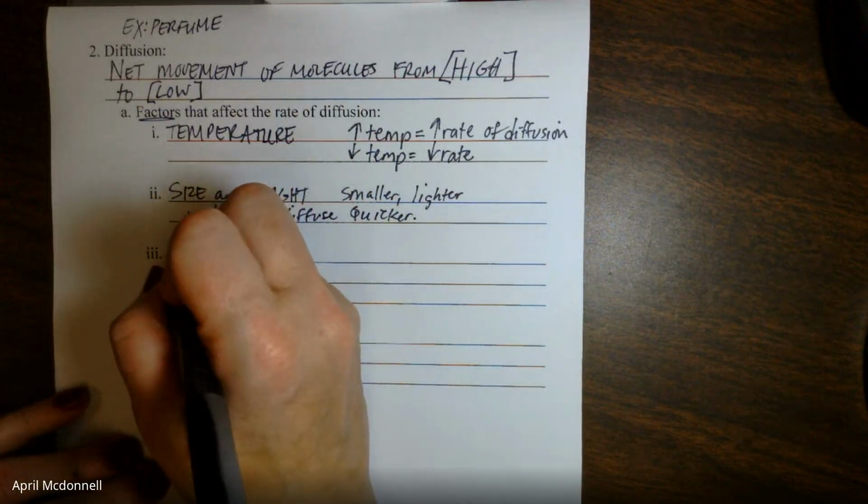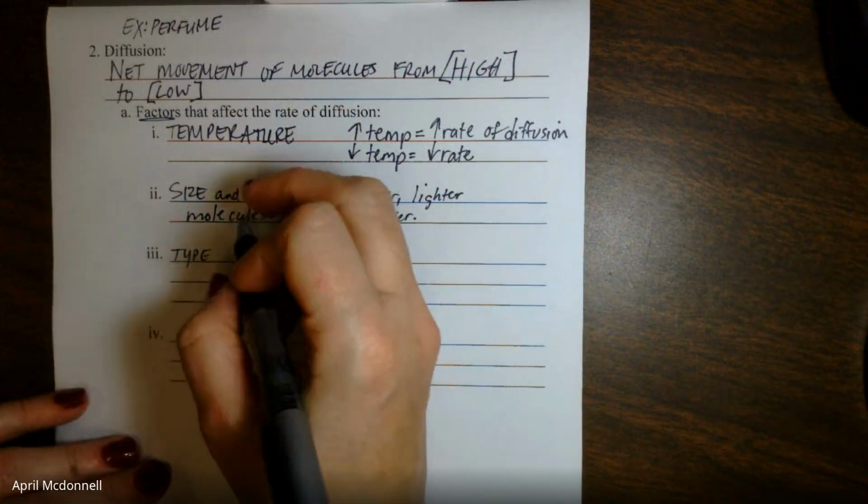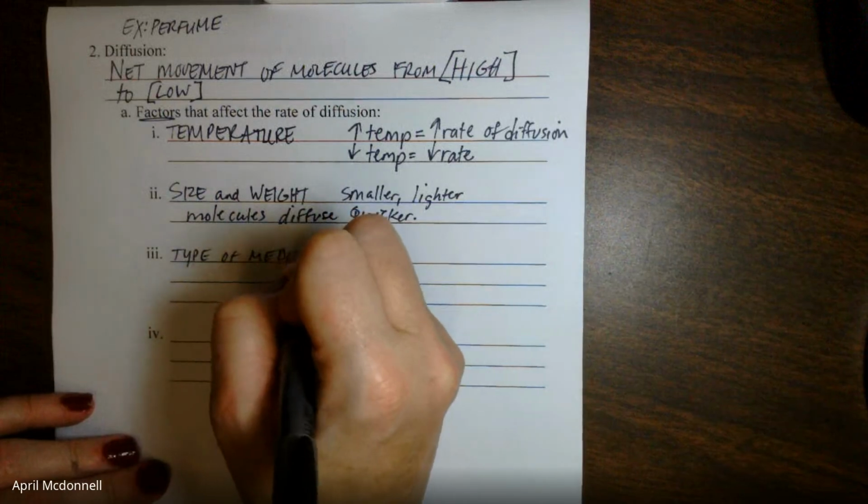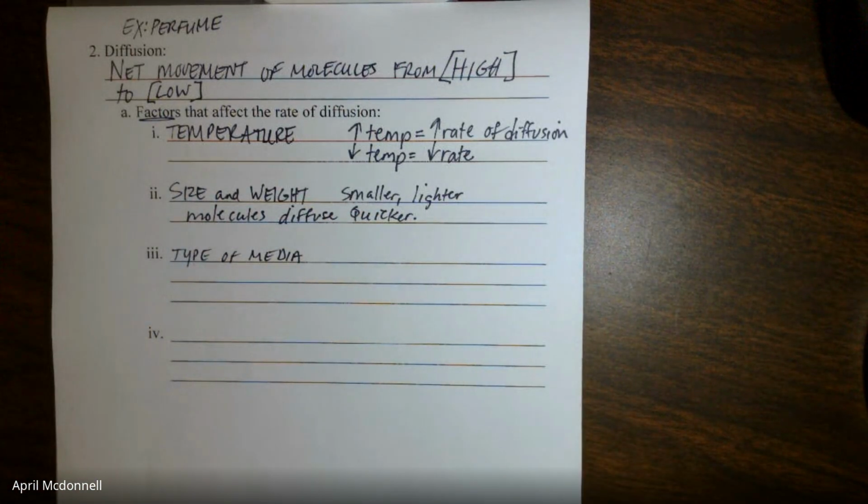The third factor is the type of media through which the molecule is diffusing. The best way to describe this is, imagine that you have a cup of water on your kitchen countertop, and you also have a cup of Jello. Except imagine that it's not the fun Jello. Imagine that it is clear Jello, like we have in the lab. So the cup with the water represents a liquid media type, and the cup with the Jello represents a solid media type, right? Because water is liquid, and Jello is solid.